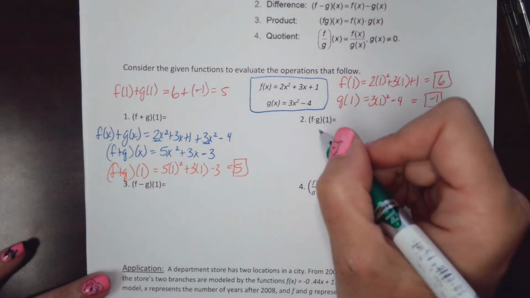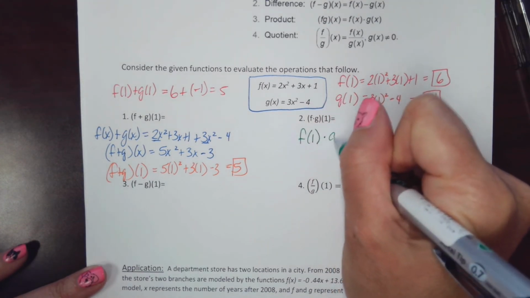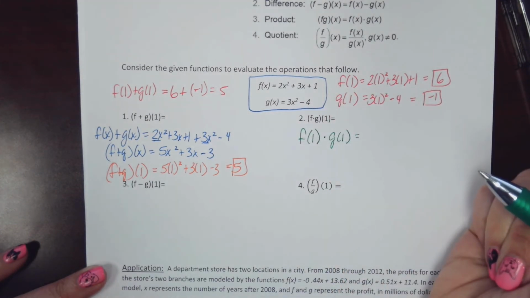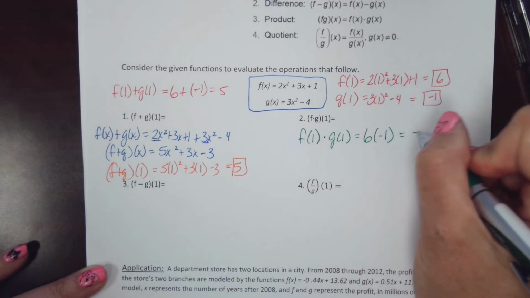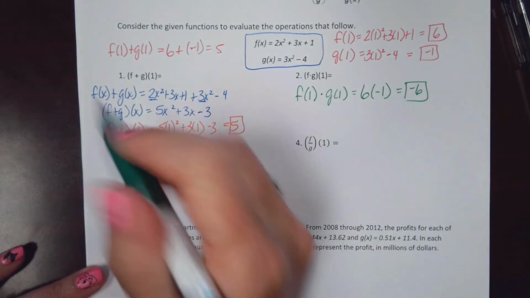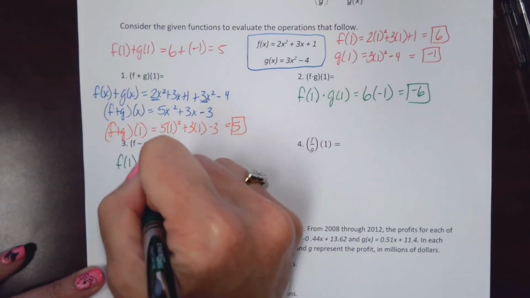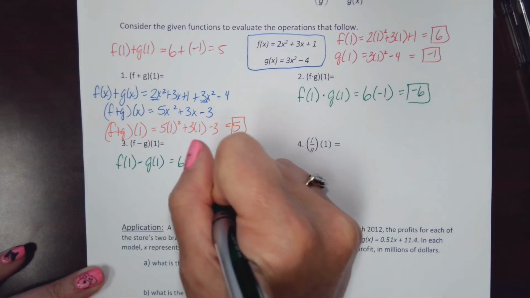So that allows me to come over here and say, okay, well, f of 1 times g of 1 would be 6 times negative 1, that's a negative 6. F of 1 minus g of 1 would be 6 minus negative 1.